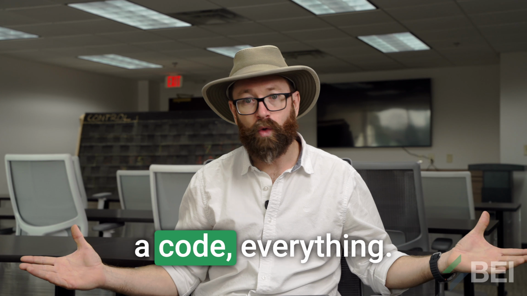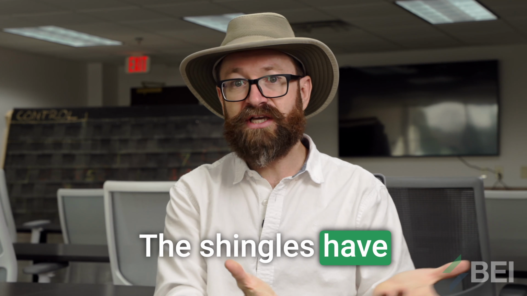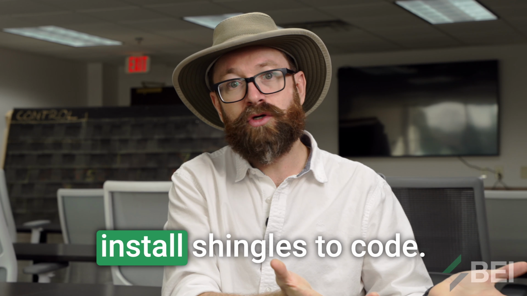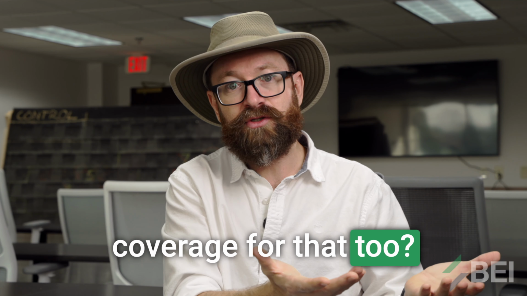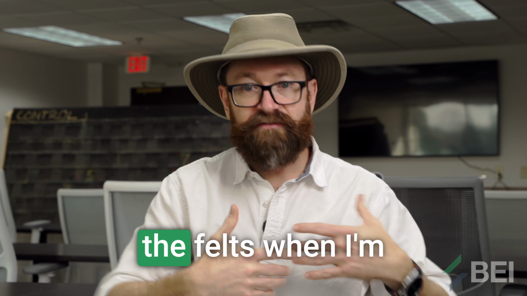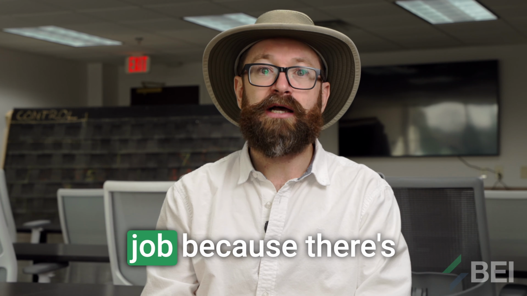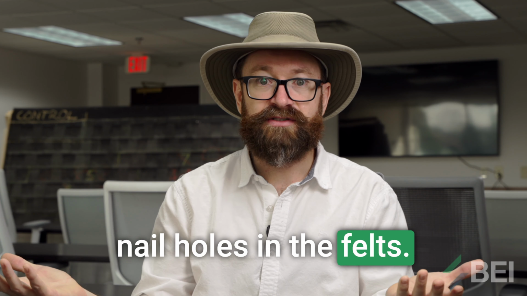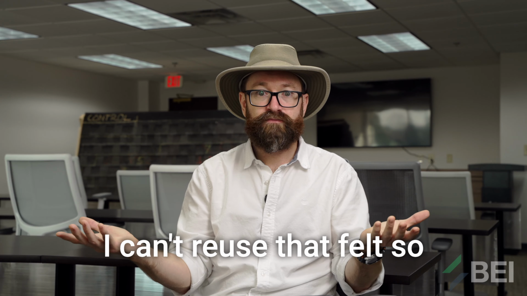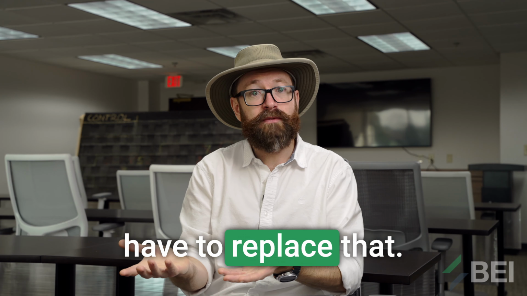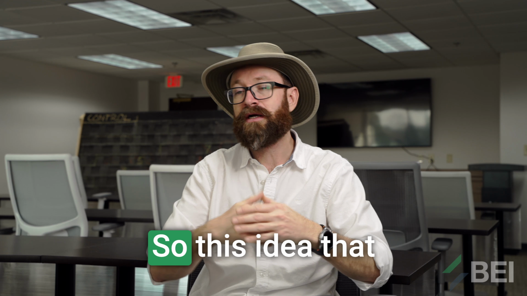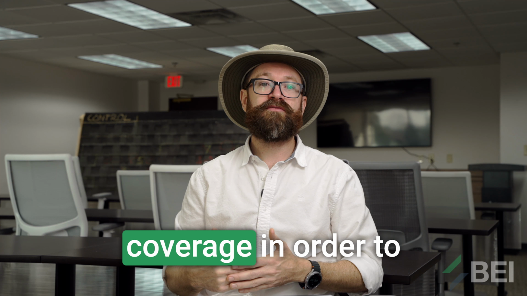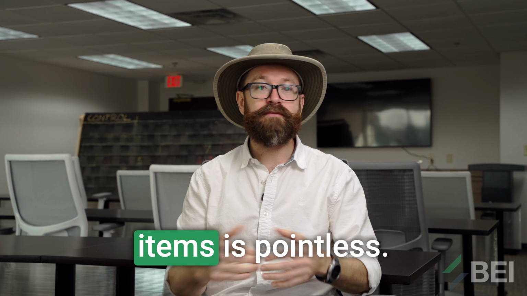Well, everything has a code. Everything. The shingles have codes. And I have to install shingles to code. Well, if I have to install them to code, do I need code coverage for that too? I have to replace the felts when I'm doing the shingles job because there's nail holes in the felts. I can't reuse that felt. So because those nail holes are damage, I'm going to have to replace that. I also have to get all the way down to the decking as a part of a re-roof. So this idea that you need code coverage in order to cover code-related items is pointless.